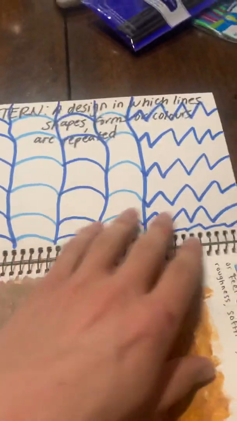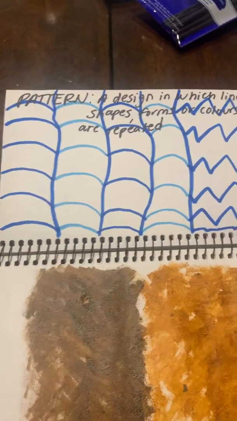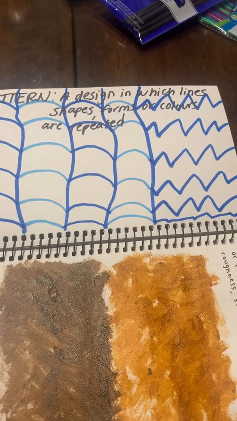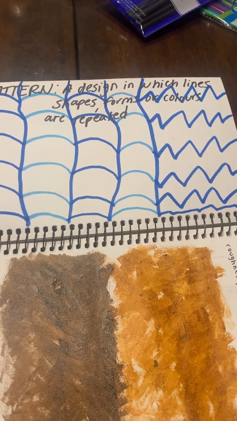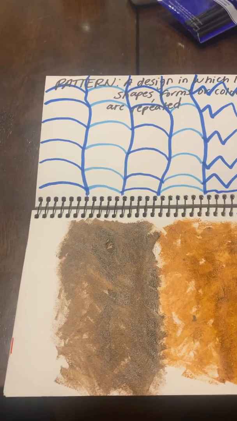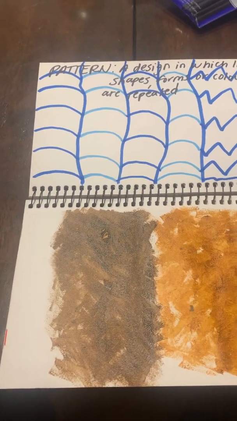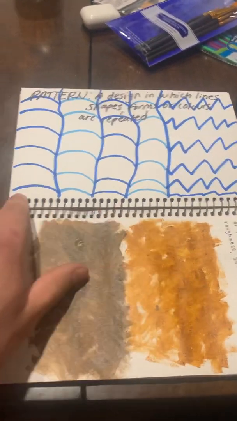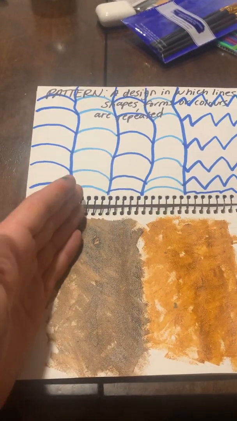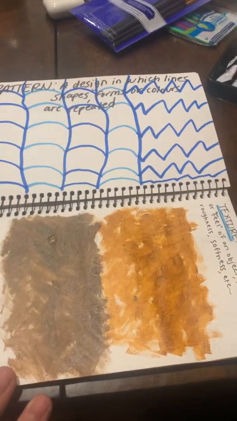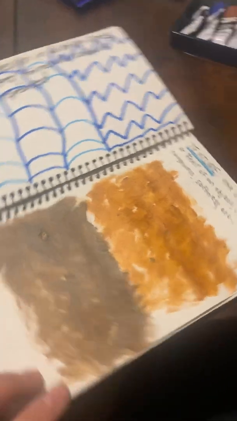So this guy was also intriguing. Pattern, kind of a common sense type of thing, but it's a design in which lines, shape, form, or colors are repeated. So I honestly was just being creative in my mind. I just tried to put lines like it had shown. I tried to do different forms or shapes, but I did it on a repeating pattern, so I went dark, light, drew my lines through it and just repeated it, something simple.